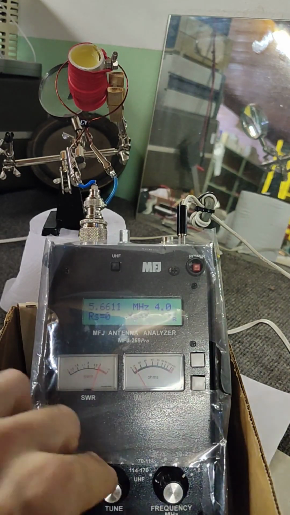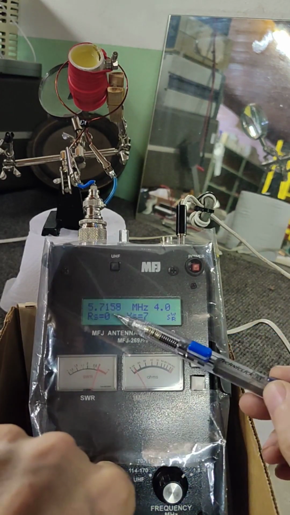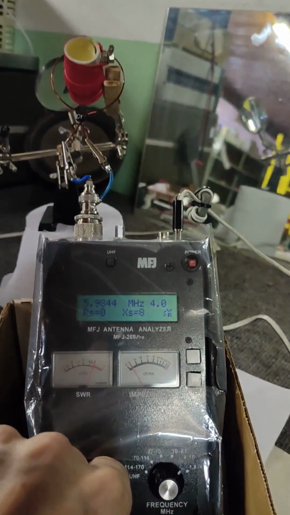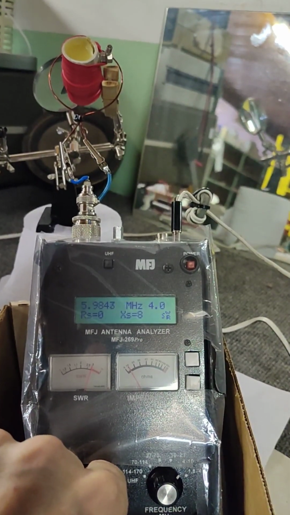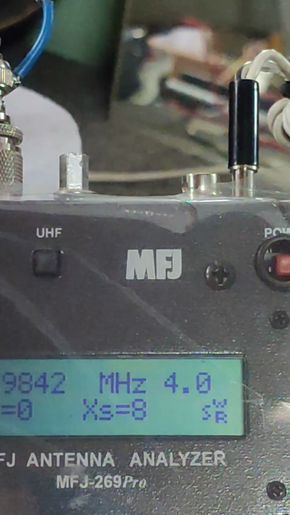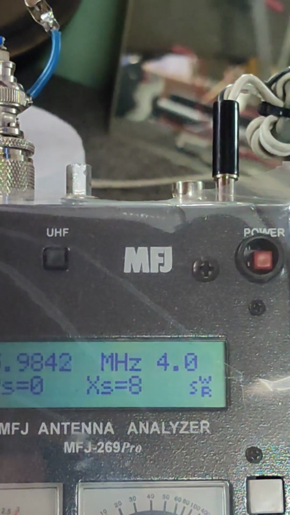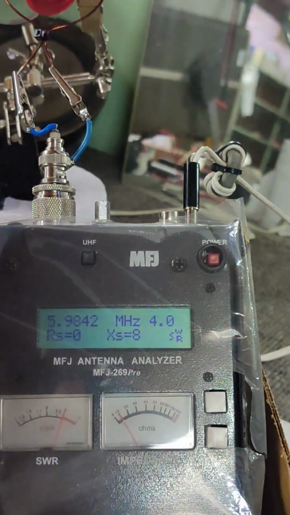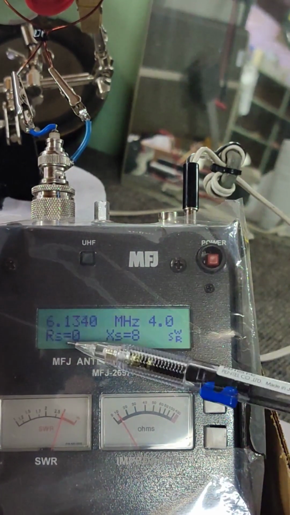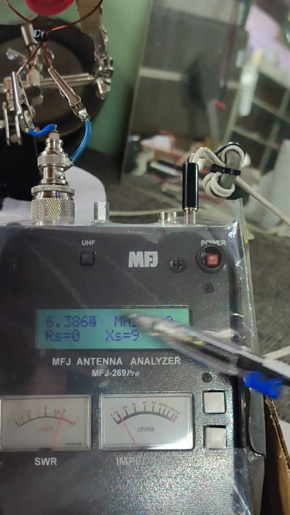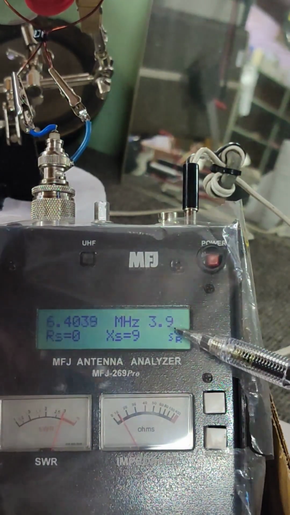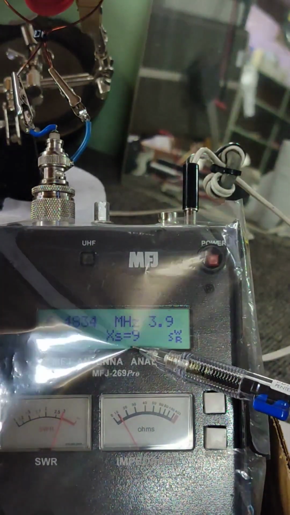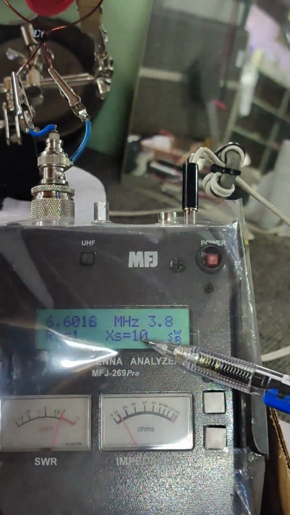All right, on that note, let's start. I'm going to sweep, and if you see over here, let me try to zoom a little bit more. Okay, it's a bit too much, let me zoom out. Okay, let's leave it there. Now if I keep increasing the frequency, we watch over here to get the lowest reading, and of course our reactive resistance must be the smallest.